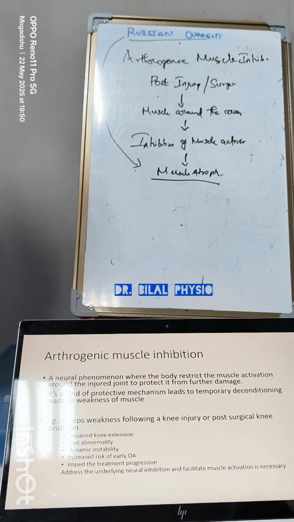This causes early quadriceps weakness, especially of the VMO, vastus medialis obliquus, muscle of the quadriceps. So knee extension gets impaired. Because of this, there will be less stability for the knee during dynamic and static gait movement, and an increased risk of early OA.